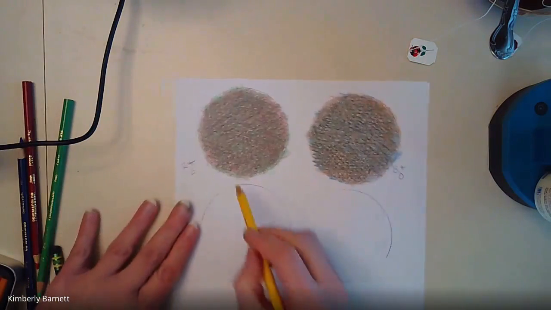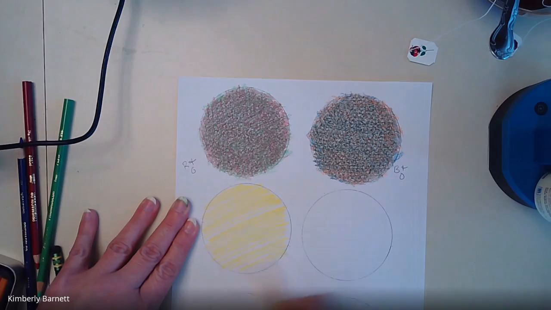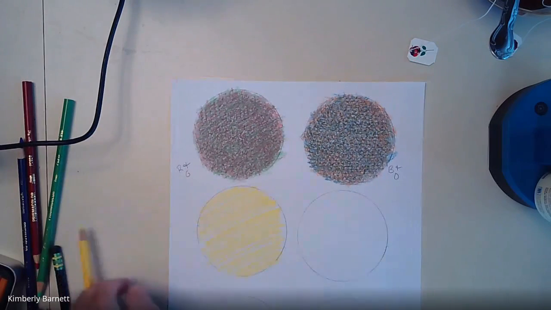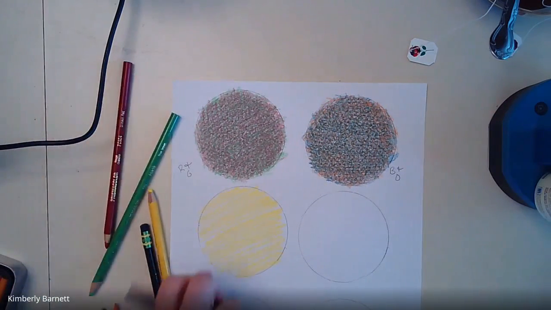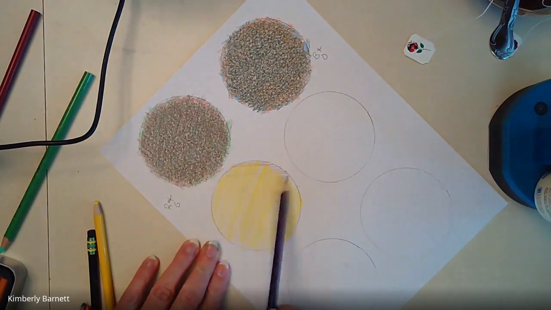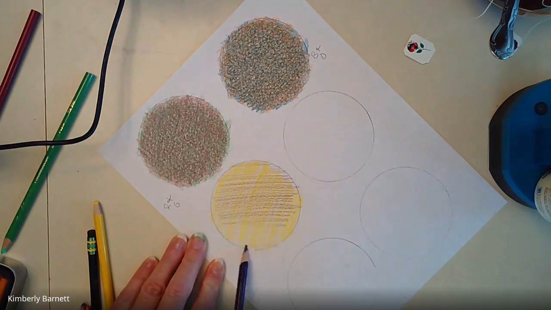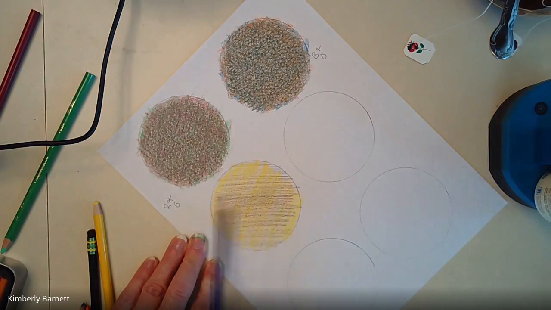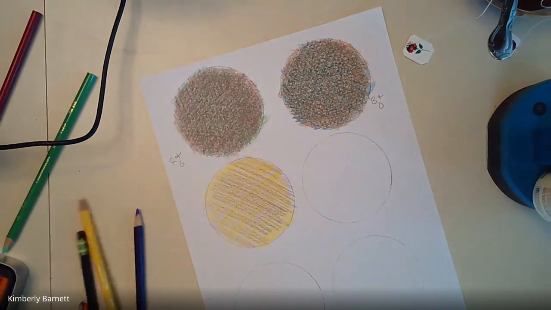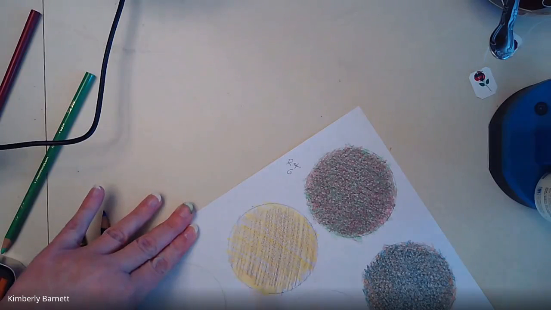Get my yellow and purple. Now purple, I will have to be really careful with how much I layer on. The very dark color compared to yellow. So I don't want to press too heavy with it. Just layer one over top of the other.